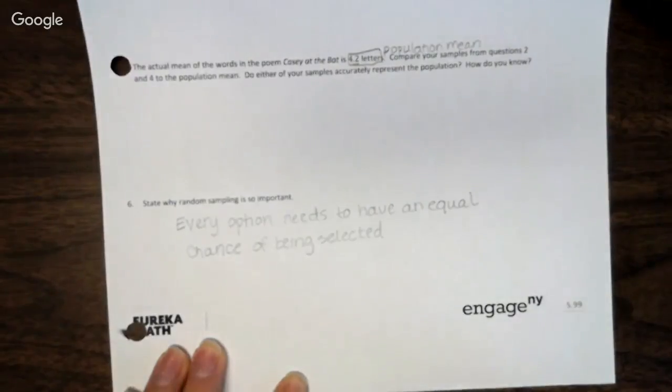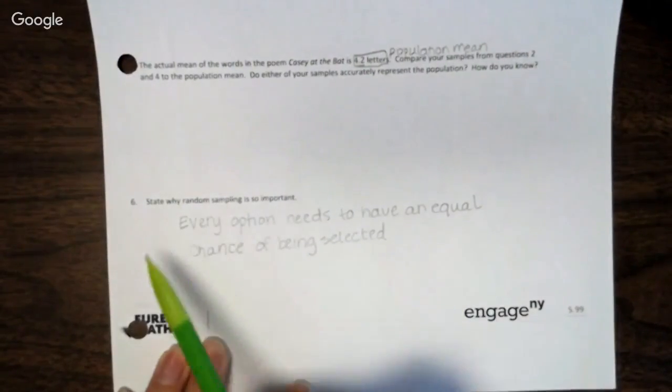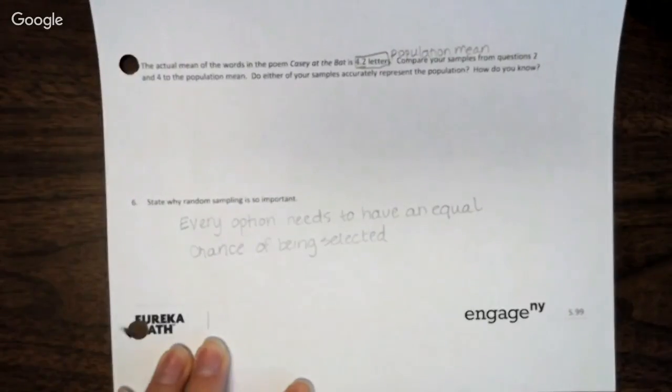All right, and that is as much as we can do on the computer. Like I said, everything else was done in class. The problem set follows. It is all about the idea that every option needs an equally likely chance of being picked. So try those out and we'll check those in class tomorrow.